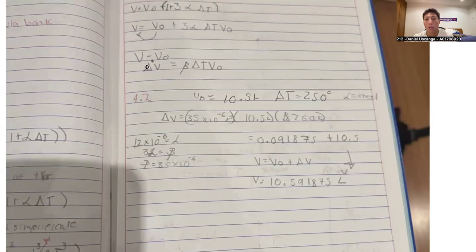This equation tells us that the difference of volumes is determined by 3 times this thermal constant, I'm sorry, not the calorimetry constant, 3 times because it is a volume, times the difference in temperature times the first volume in order to get to our difference.